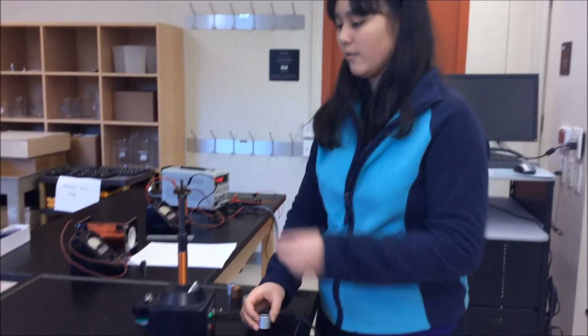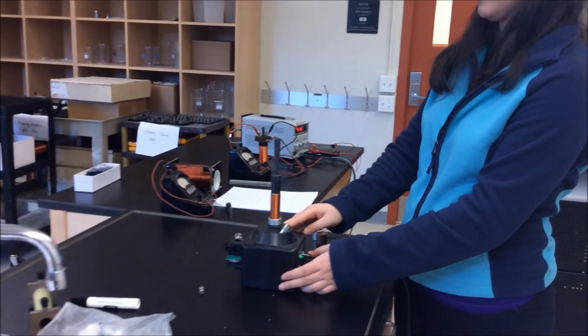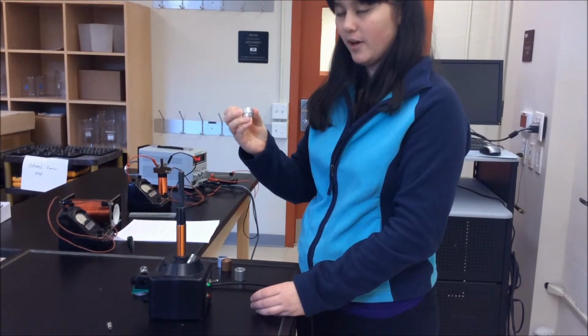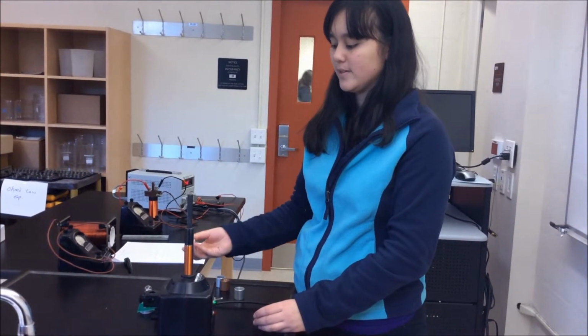So let's try the same experiment, but this time let's use a different sized ring. If we do the same thing for this sized ring, you see that it goes much lower than this one. And why do you think this is so? Well, this ring has a smaller cross-sectional area, which means that there's less current flowing throughout the ring, and this is why it doesn't jump as high.